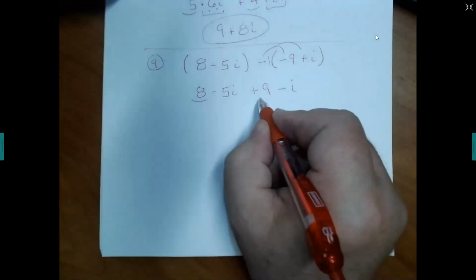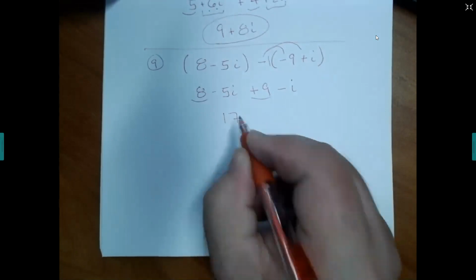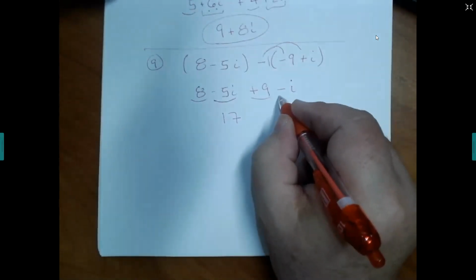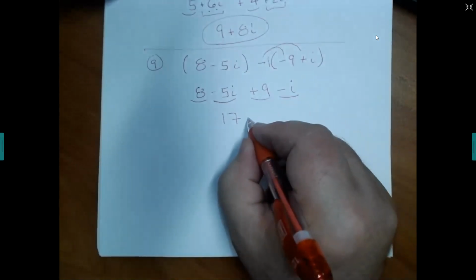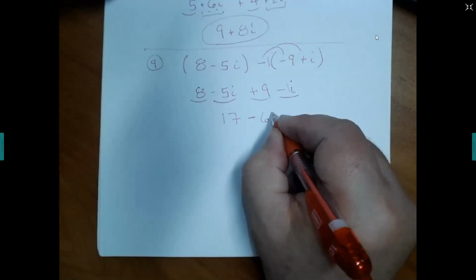Combine like terms. 8 plus 9, they're both positive. Answer is positive, it's 17. Negative 5i minus 1i, they're both negative. 5 plus 1 is 6i.